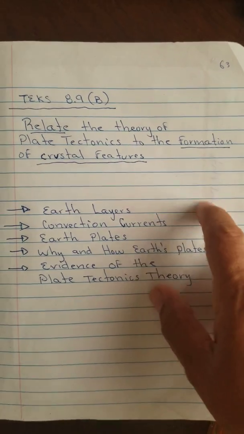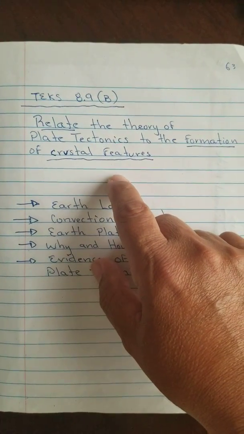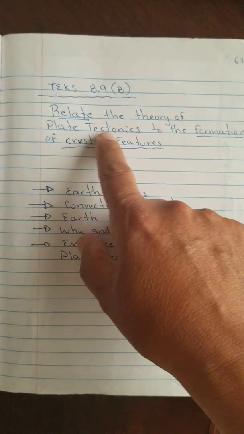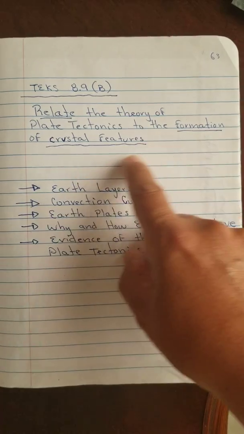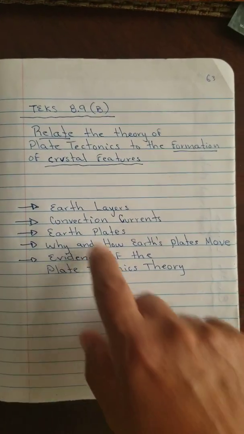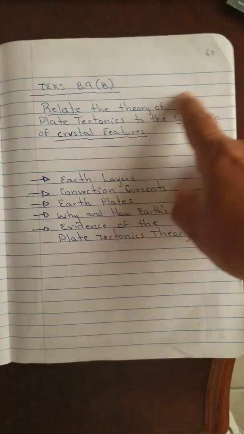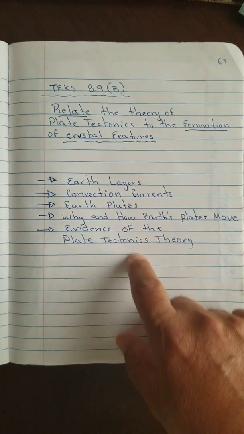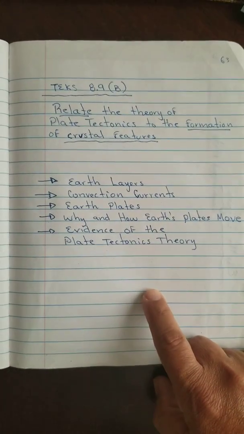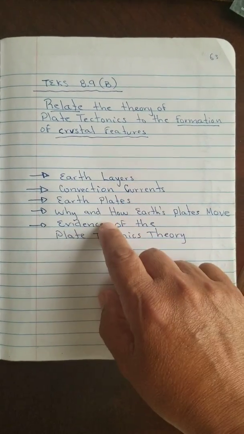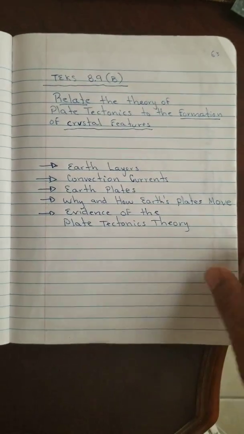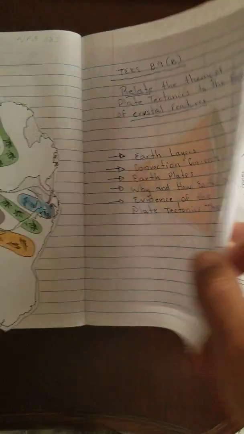This is the TEKS that we're going to be focusing on today. TEKS 8.9 letter B, and this is to relate the theory of plate tectonics to the formation of crustal features. Make sure you copy this down after this page. Make sure you copy all this down. These are all the items that we are going to be looking into for this TEKS, right? I made two videos previously about the density and about convection currents. So we're going to start with Earth layers.